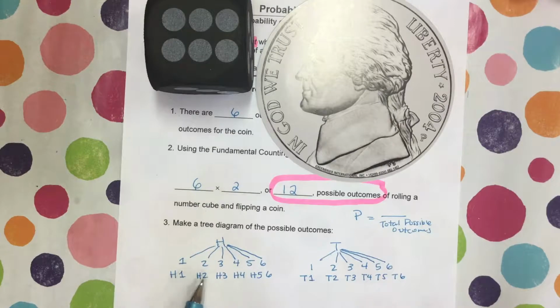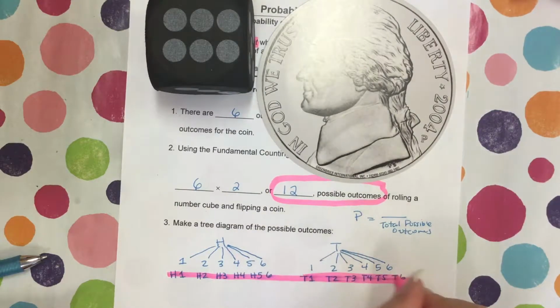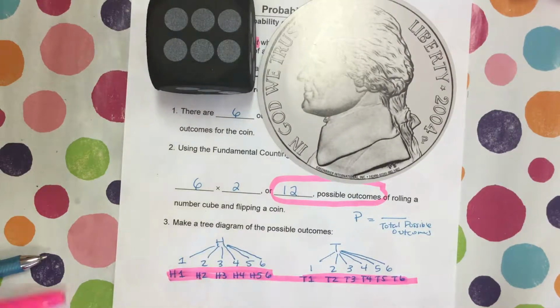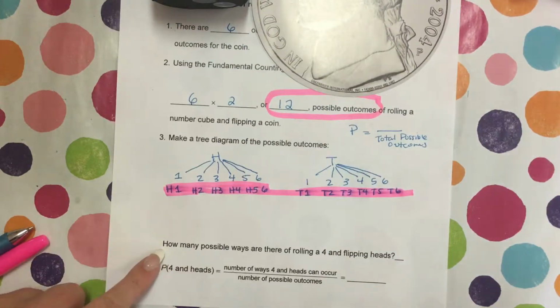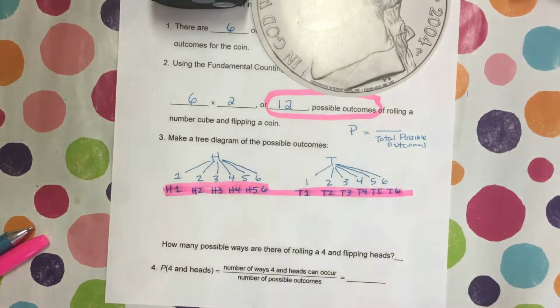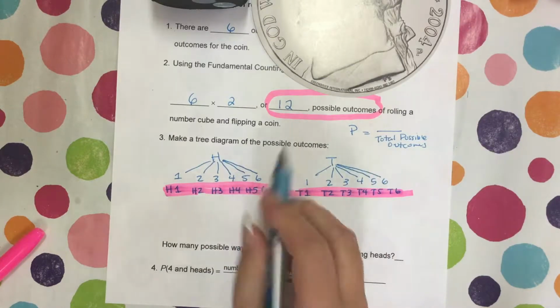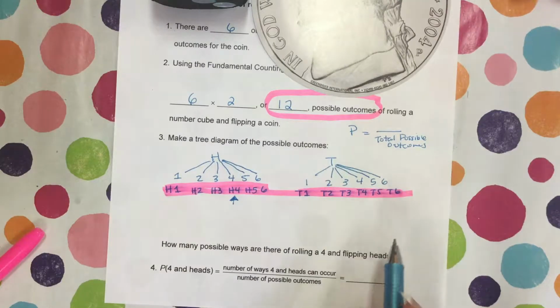Let's see if we have 12. 1, 2, 3, 4, 5, 6, 7, 8, 9, 10, 11, 12. Yes. These are all the 12 outcomes listed. Now, of these 12, how many ways are there of rolling a 4 and flipping a heads? So when we're looking at this, flipping a heads is right here, rolling a 4. There's only 1 outcome, and it's right here.